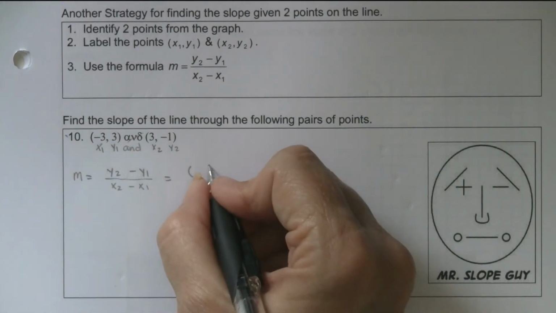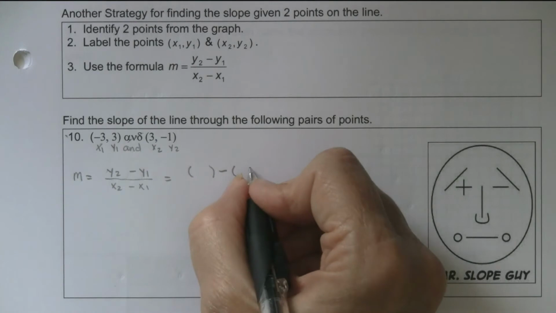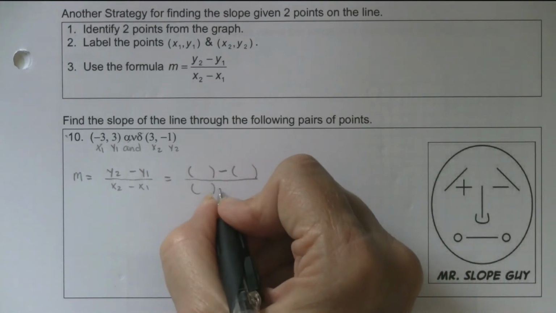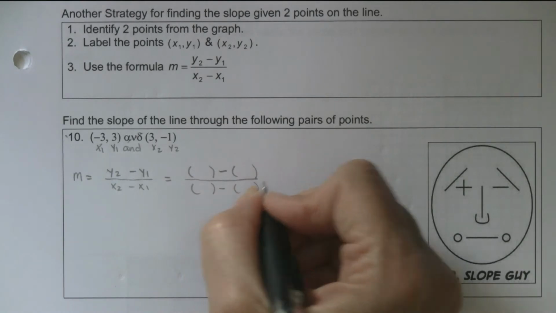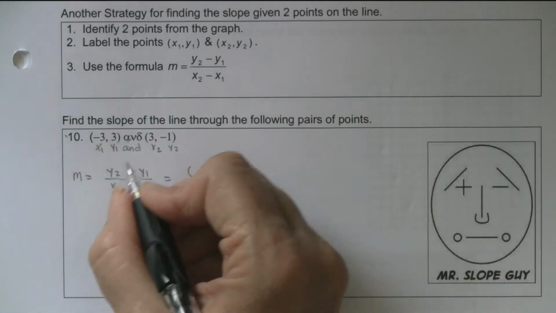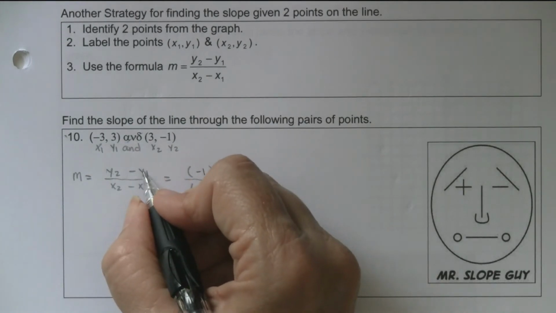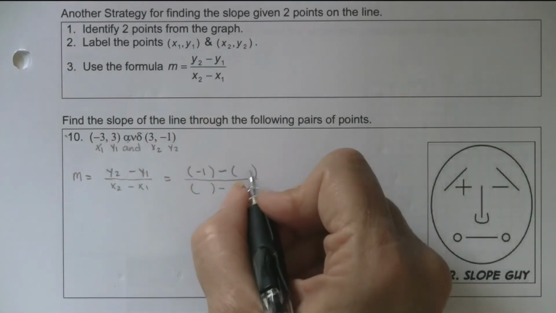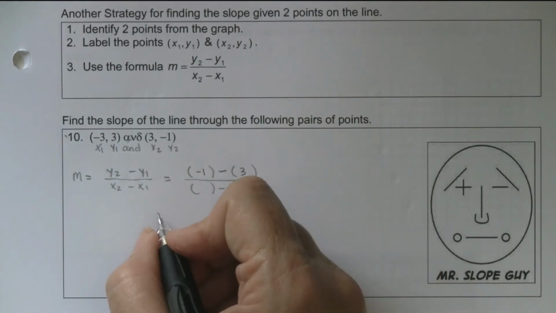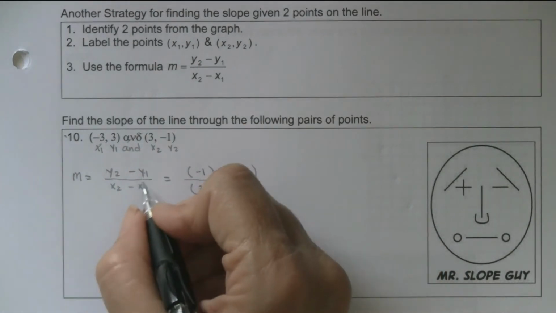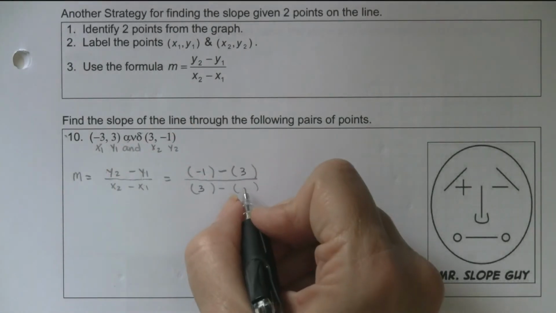So I need to make sure that when I plug these points in, I don't make any arithmetic mistakes, and I think putting parentheses is a nice way of not doing that. So y2 is -1, so right here is -1. And then y1 is 3. I already have the form of it, all I have to do is fill in, right? x2 is 3. x1 is -3.